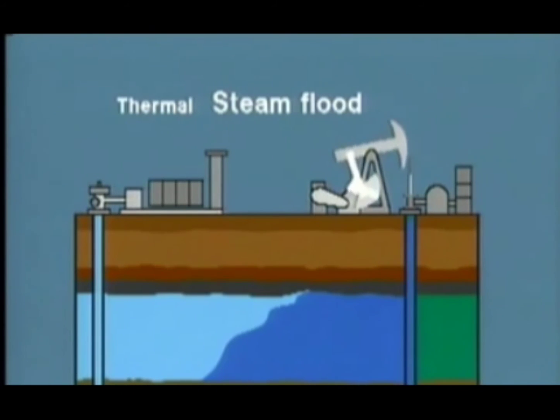In the steam zone, oil is actually vaporized. In the hot water zone, the oil expands, its viscosity drops, the residual oil saturation is lowered, and the relative permeability improved.